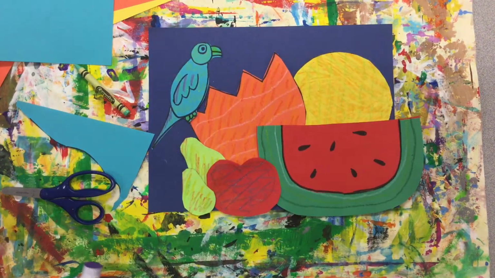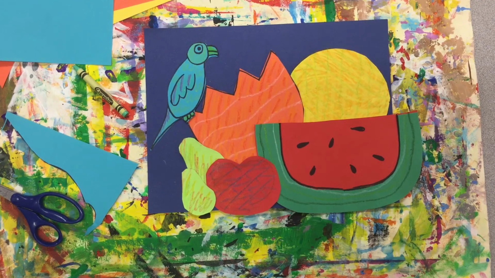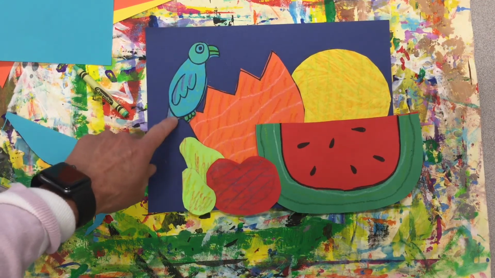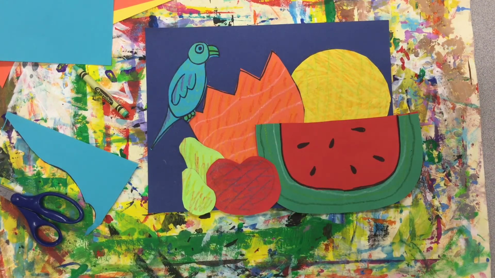So here's our textured still life after viewing the art of Frida Kahlo. A still life is a picture or painting of things that do not move, although we do have a little portrait in there of our parrot, but this part's our still life. So way to go on your collage.